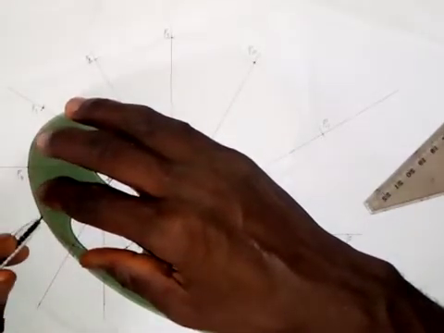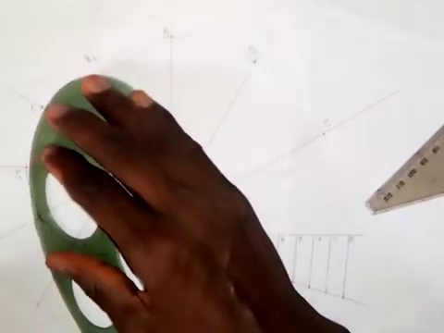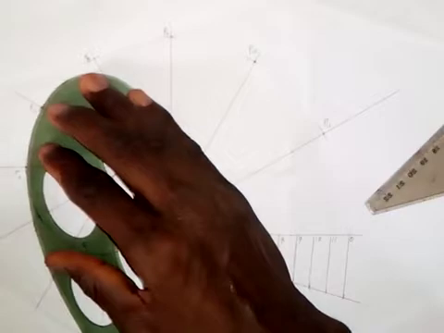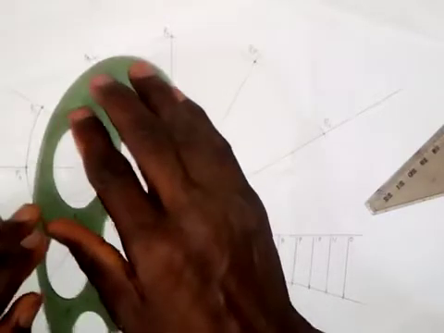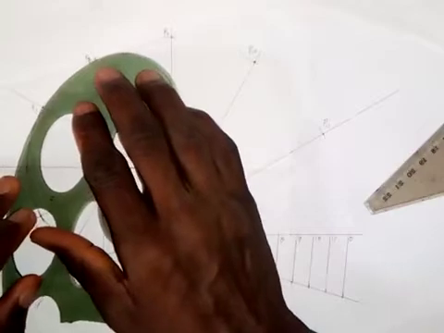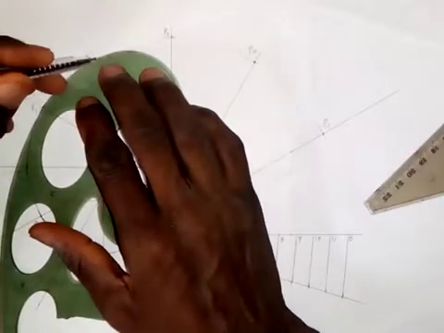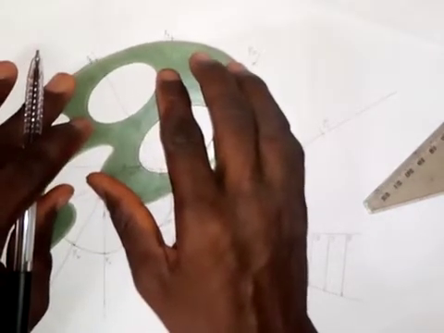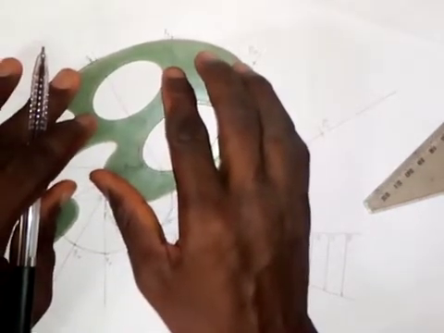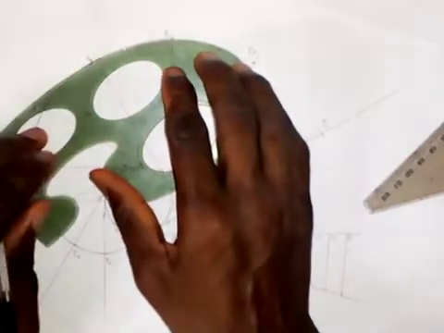So we need to produce a smooth curve. So we don't have to rush it. We have to do it one by one. So I will join 6, 7 together like this. Then I will join 7, 8 together. So all you need to do is to set the French curve on the points that you have to join together. So 8, 9 like this.